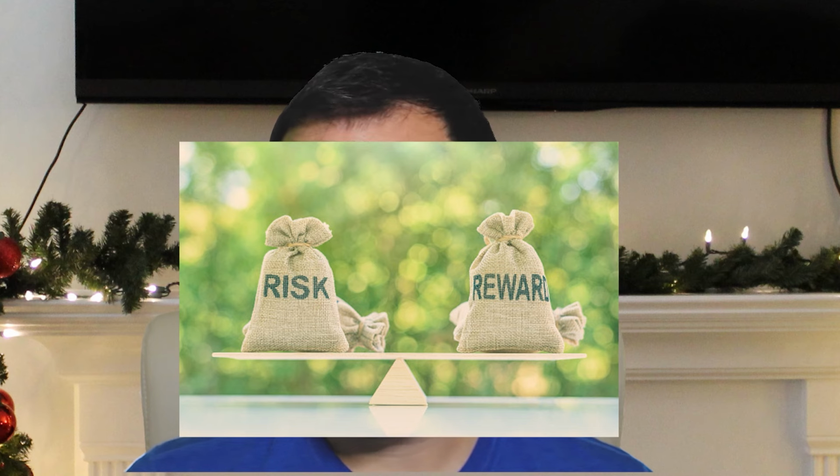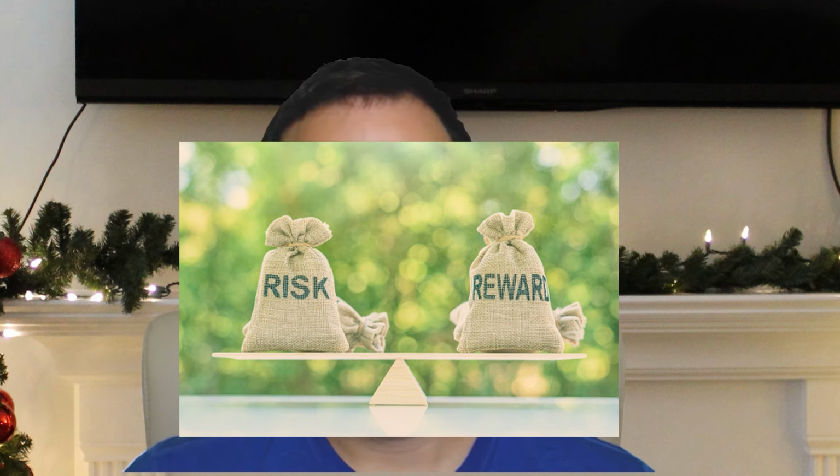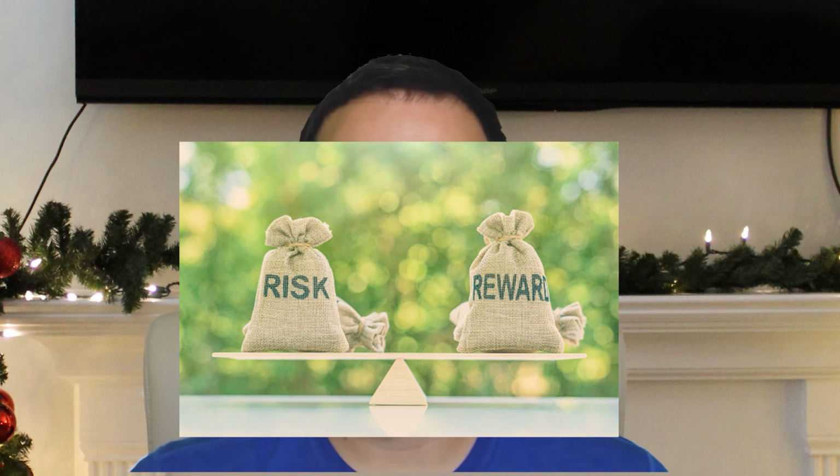This means relative to risk versus reward: conservative, moderate, speculative, whether you want to tackle something that is more of a slow gainer but safe, more moderate, or more speculative, something that's a Hail Mary.